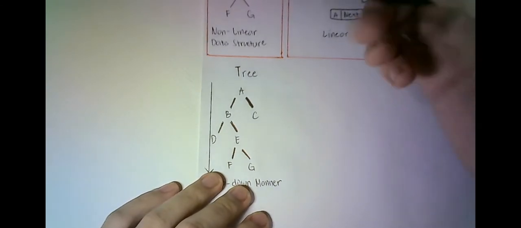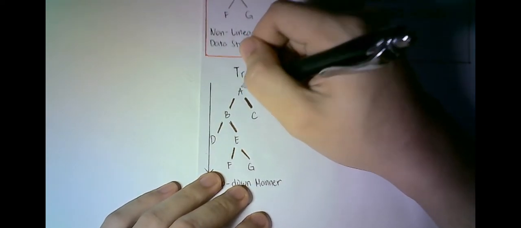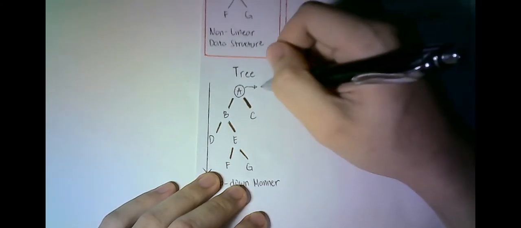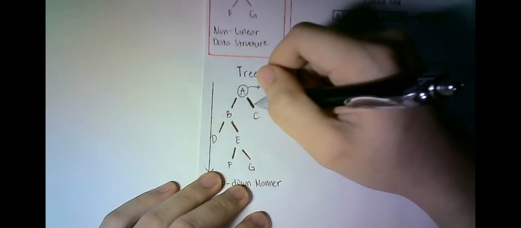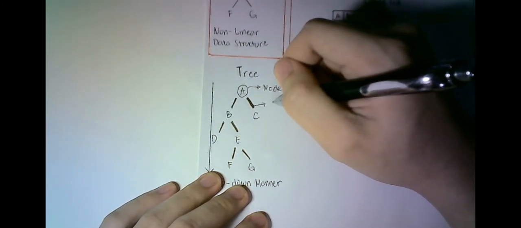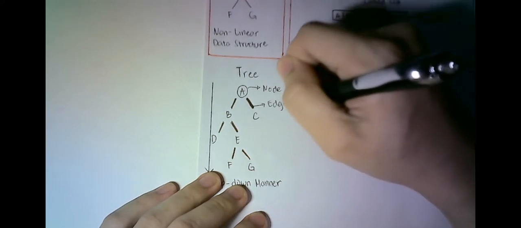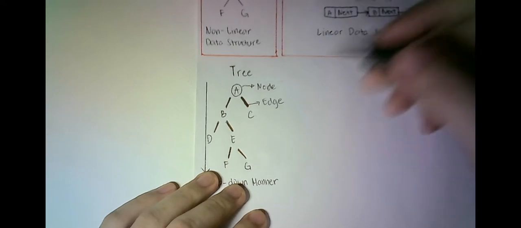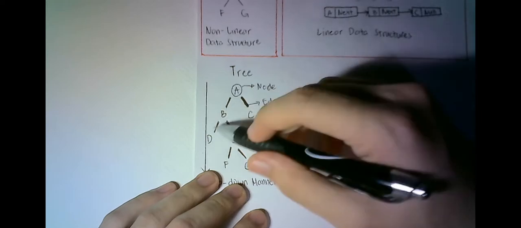In our trees, like the A here, this is what you call a node, while the line that connects them is what you call an edge. As you can see, in a tree there are lots of nodes connected by lots of edges.